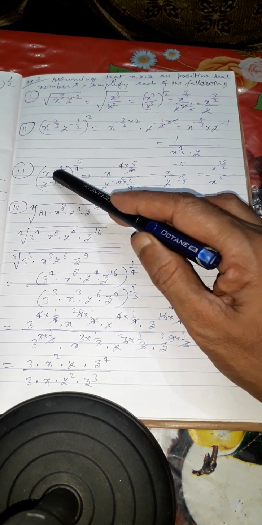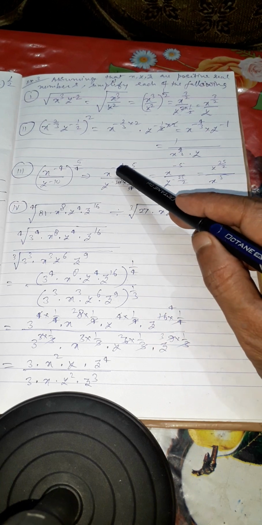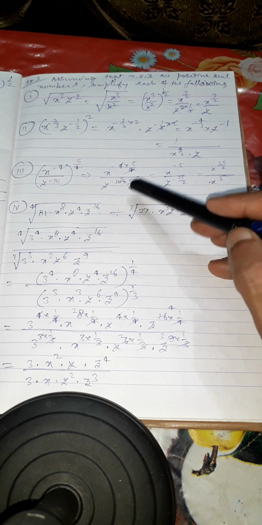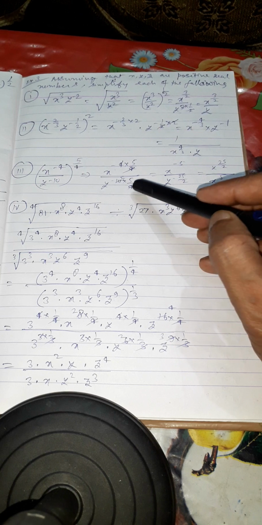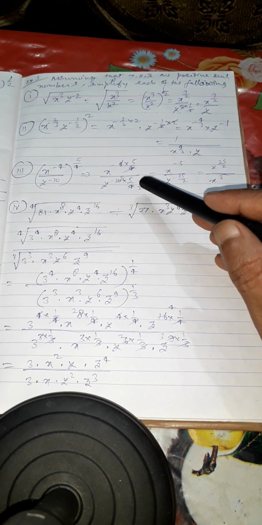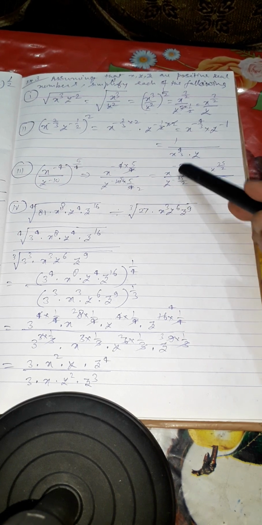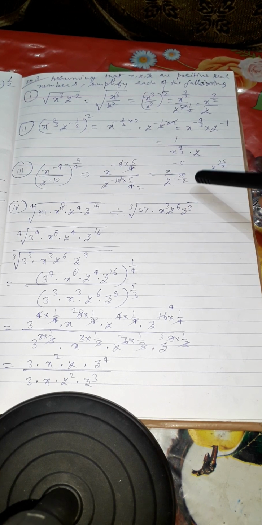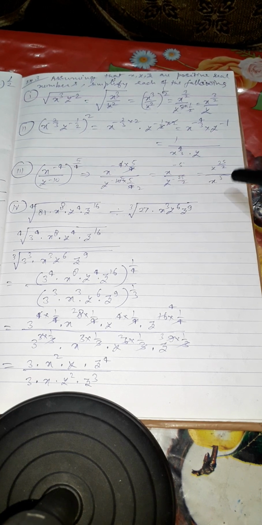Next, x to the power minus 4, y to the power minus 10, whole to the power 5 by 4. X to the power minus 4 into 5 by 4. Y to the power minus 10, it is 2 into 5 upon 4. We cut both the numbers by 2, we get x to the power minus 5, and here it is 5 into 5, it is 25 by 2. Both the numbers are negative, so we take the reciprocal of these two numbers: y to the power 25 by 2 and x to the power 5.